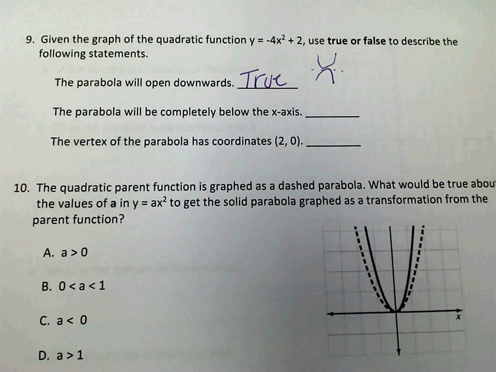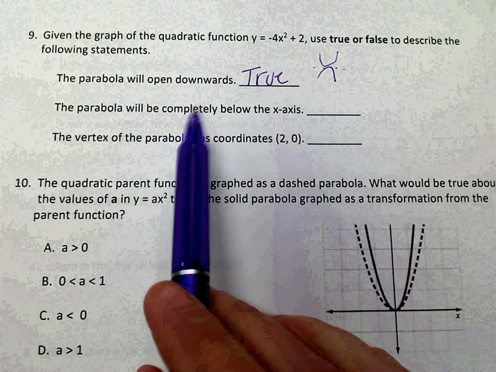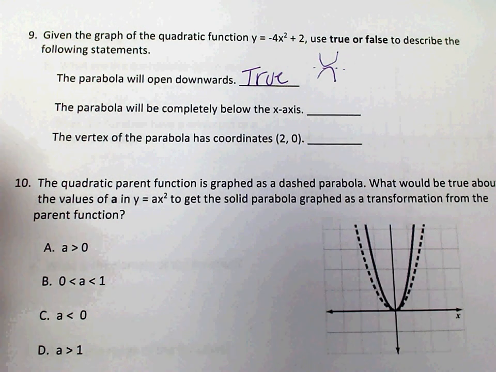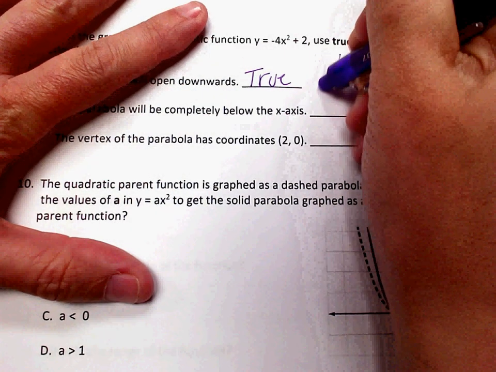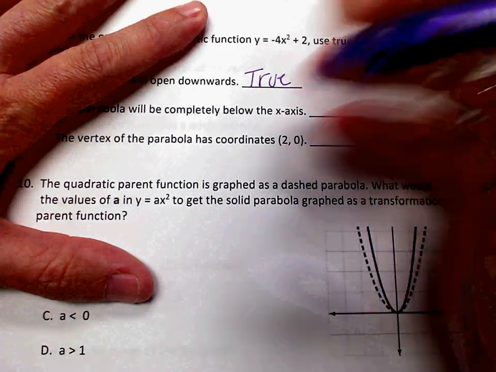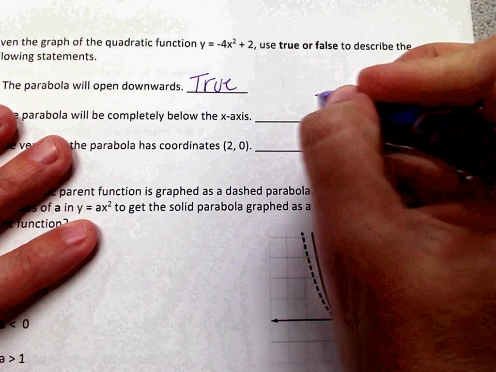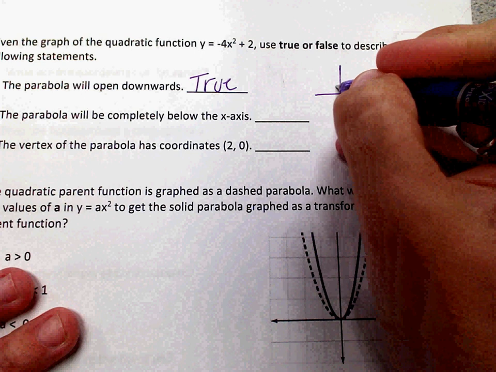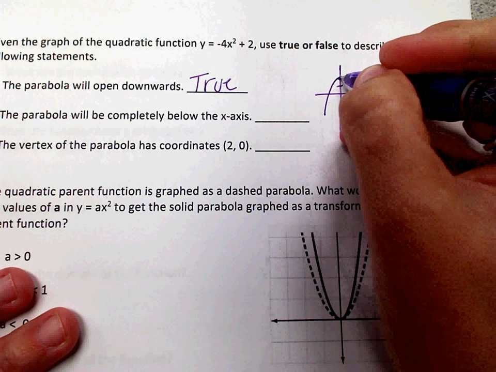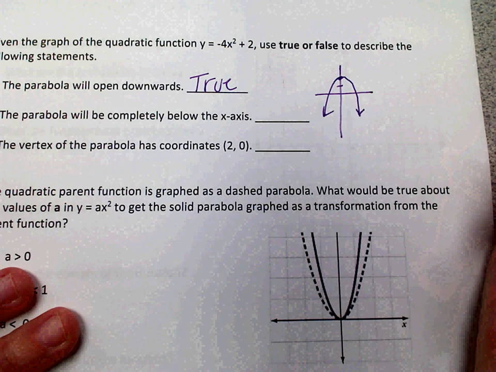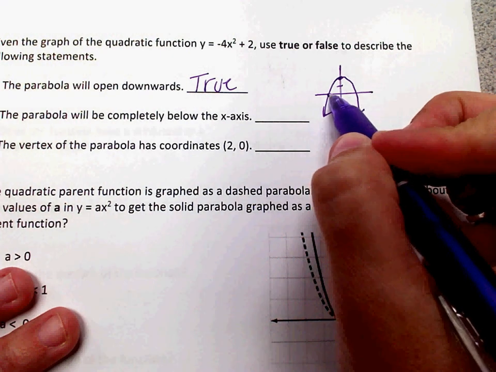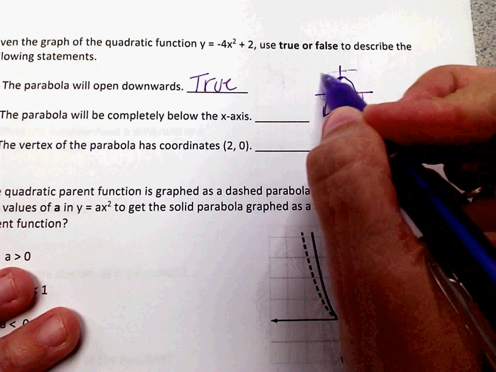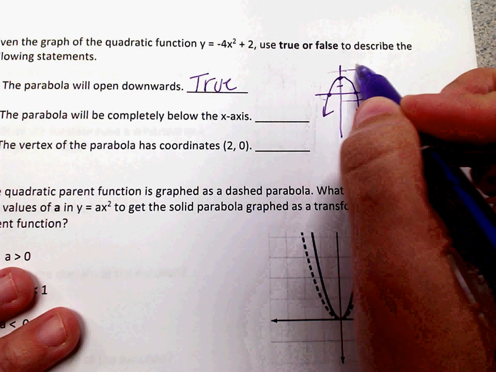All right, the second one says that the parabola will be completely below the x-axis. Okay, well, let's think about this for a second. Let's kind of draw this out. If it opens down, but my vertex is at 0, 2, then it's going to go like this, which means it's going to intersect the x-axis here and here. And so this portion of the graph is above the x-axis.